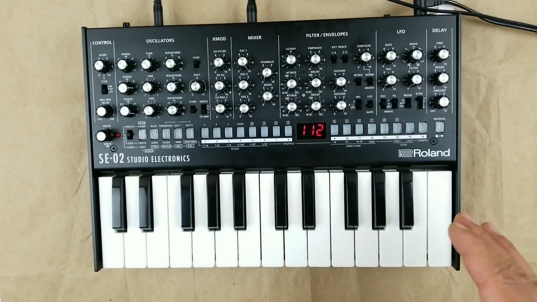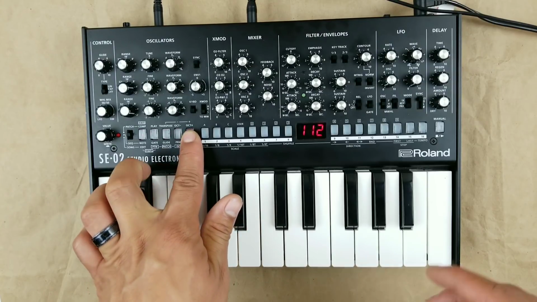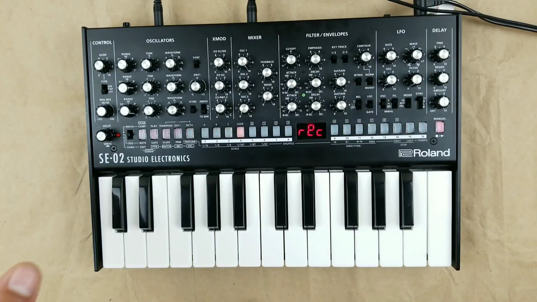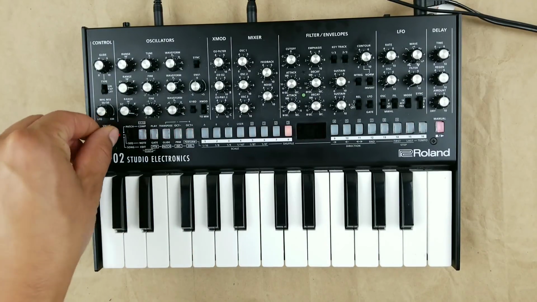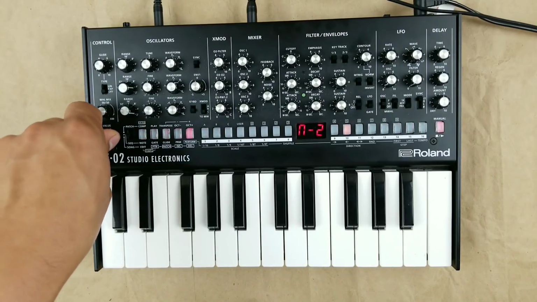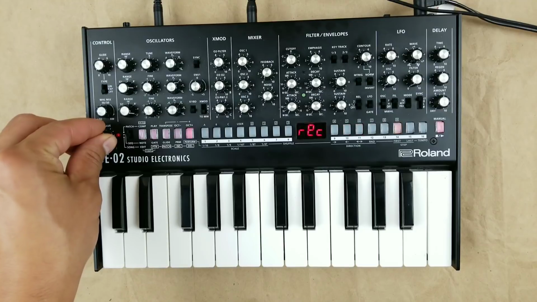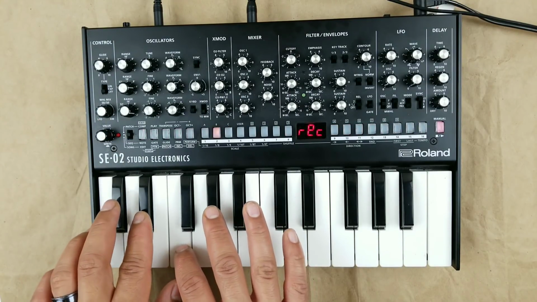To input notes in real time on the SE-02, press the perform button and the start stop button together. Now you'll begin to hear a metronome, and that metronome volume can be adjusted from all the way off to the loudest setting of 5. I'm going to go ahead and leave it at 3 and start inputting my notes in real time.